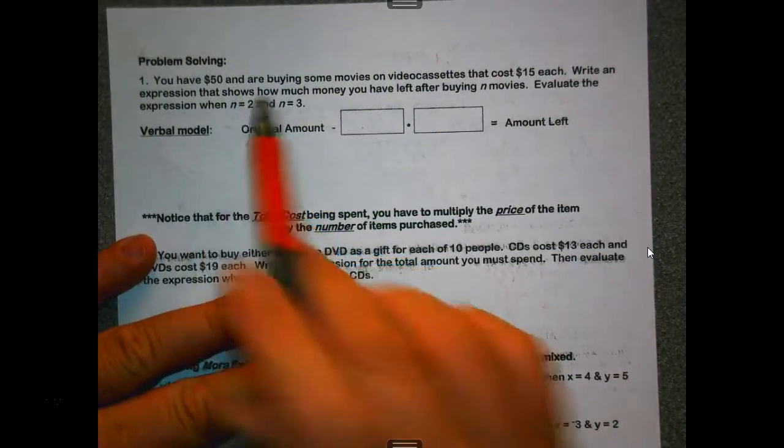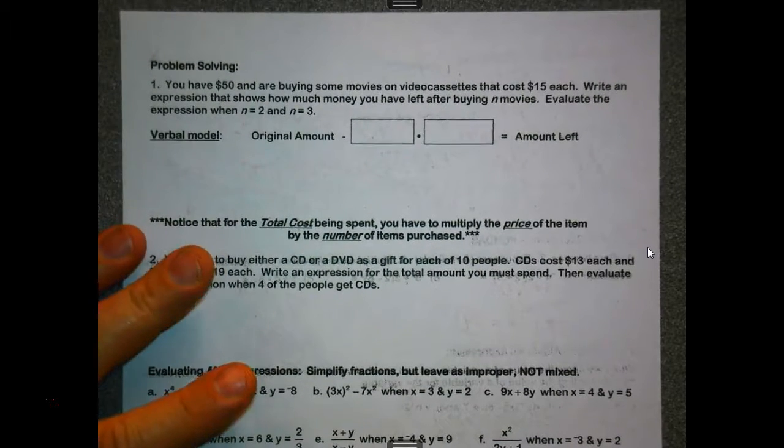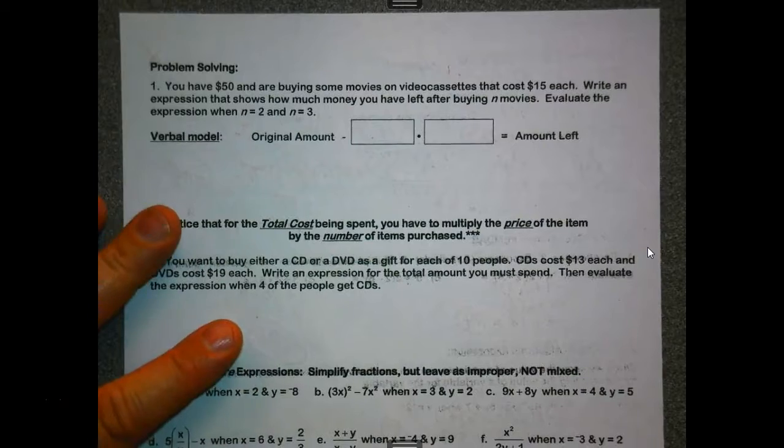Application problems. Now, this course, unlike Algebra 1, maybe, does have application problems. There's one section that has nothing but application problems, so you're going to have to get used to doing them. You can't just skip them all on the test.